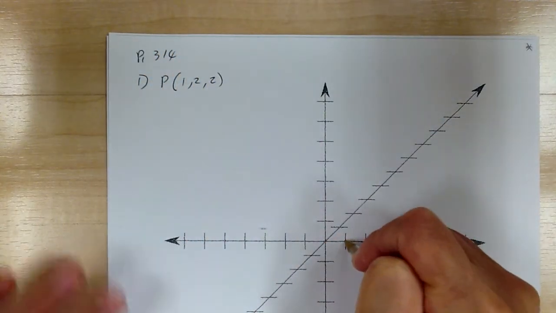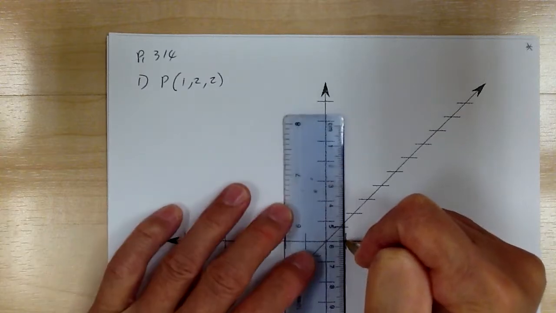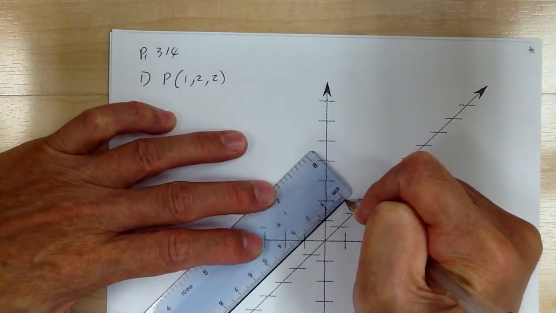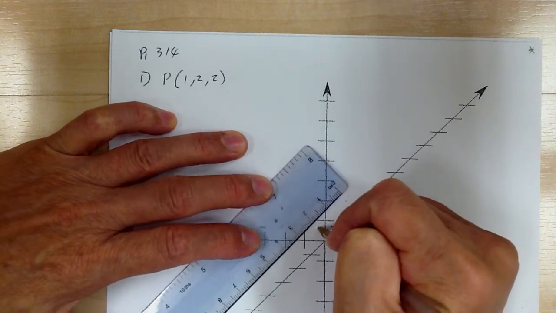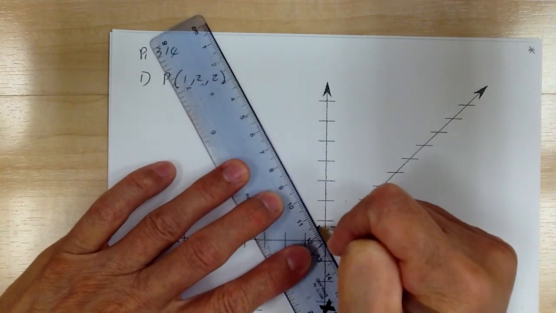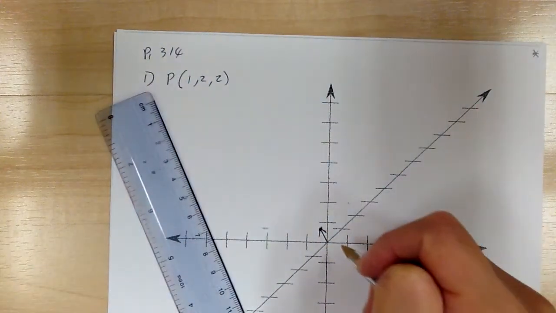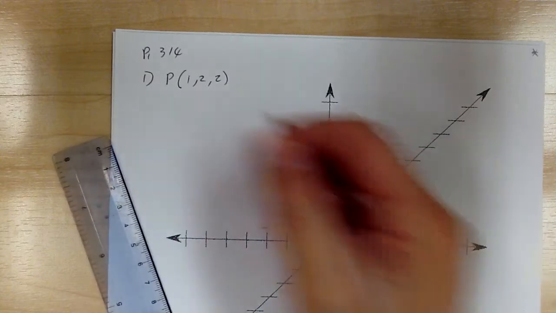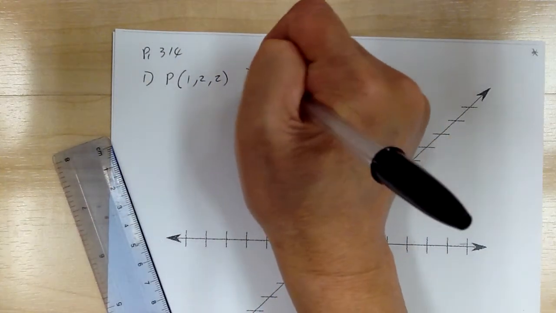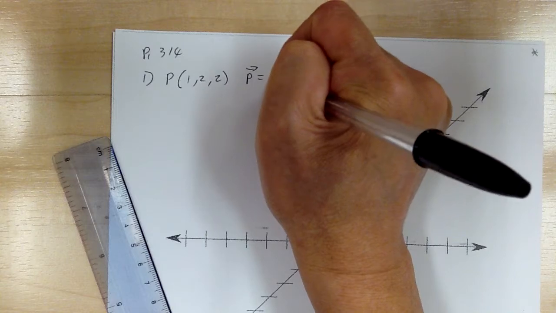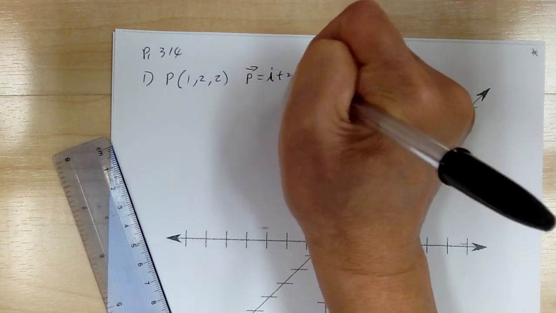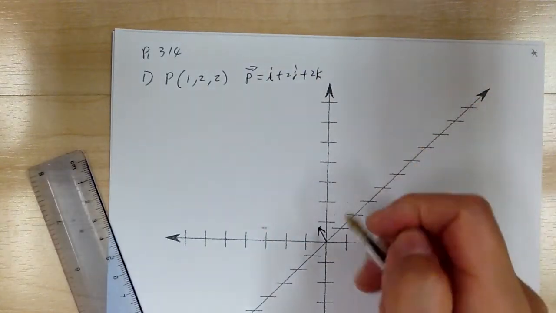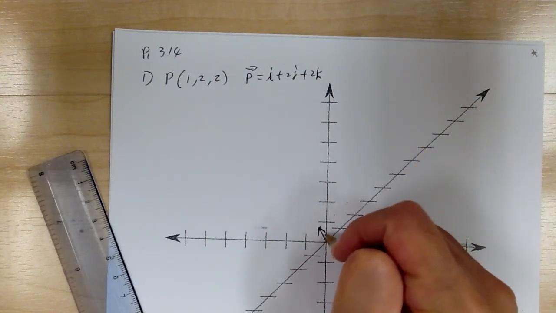So go 1 in the x, 2 in the y, and 2 in the z direction. So this looks kind of a little bit weird, okay? And so vector P is equal to 1i plus 2j plus 2k. So it uses ijk. So that's the vector P over here.